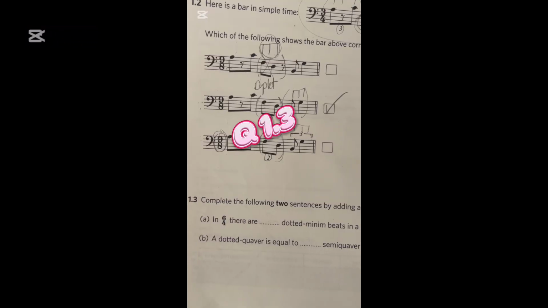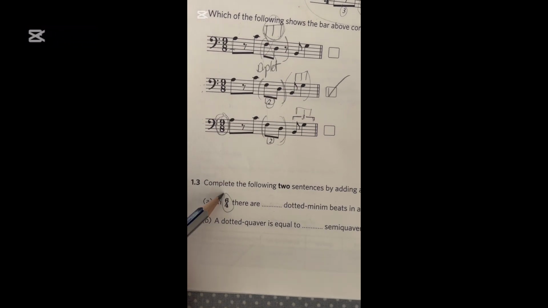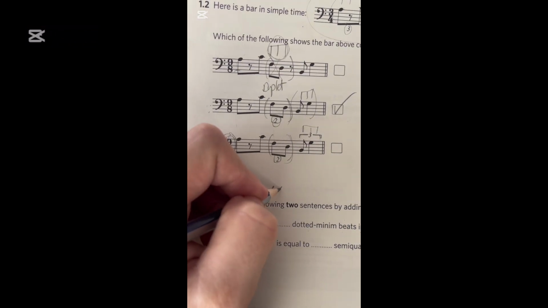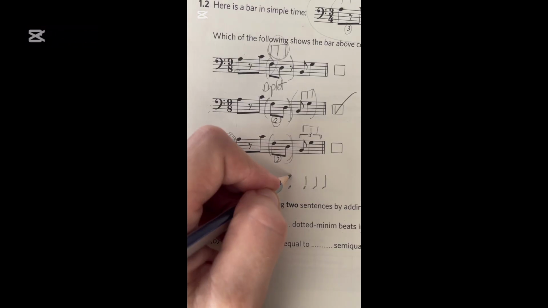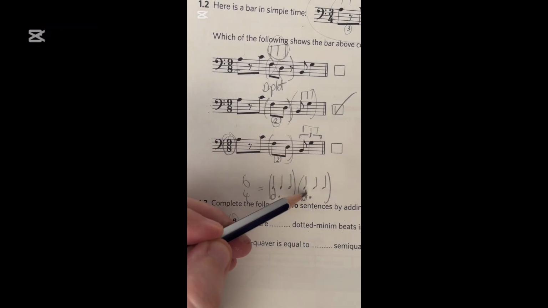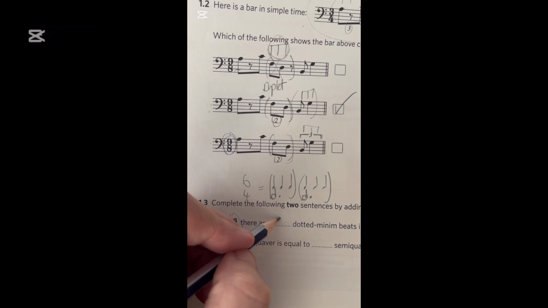Complete the following two sentences, very short and very easy here. In 6/4, there are how many dotted minim beats in a bar? Equals 6 crotchet beats or 2 dotted minim. As the main beat of the bar is dotted, it's a compound time, 2 dotted minim beats.